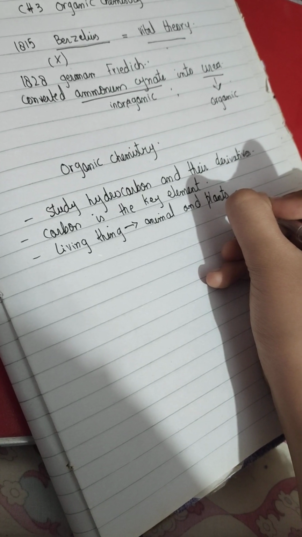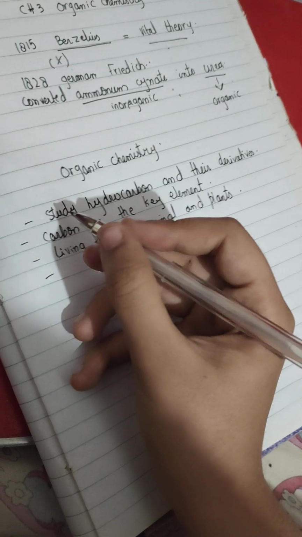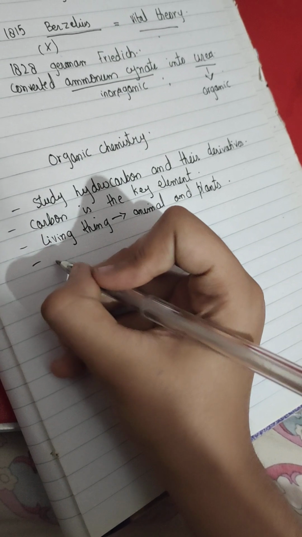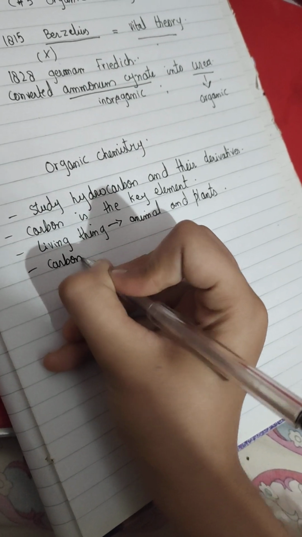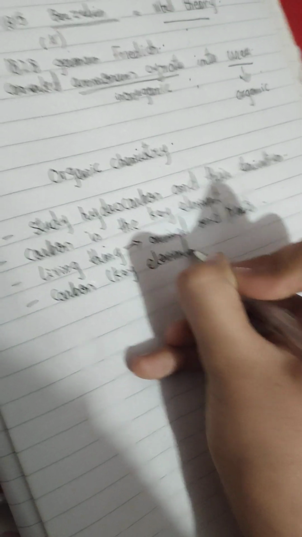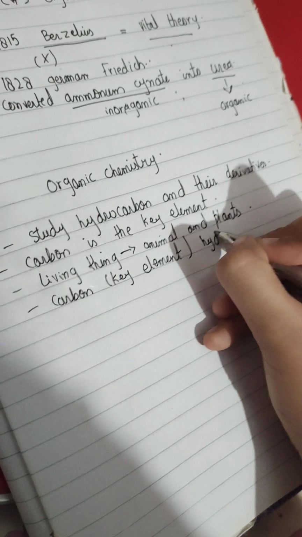Now let's talk about the composition of organic compounds. The composition of organic compounds is carbon, as I told you, the key element, and most frequently hydrogen.